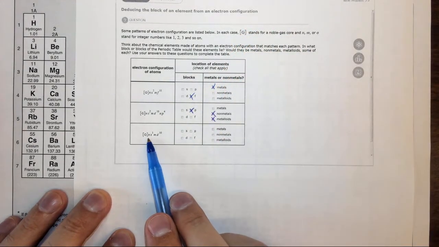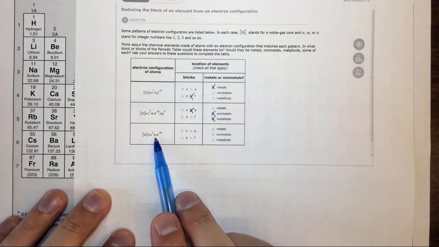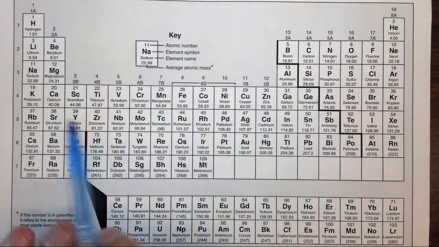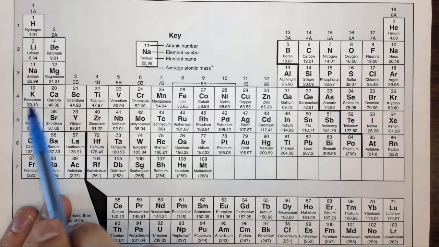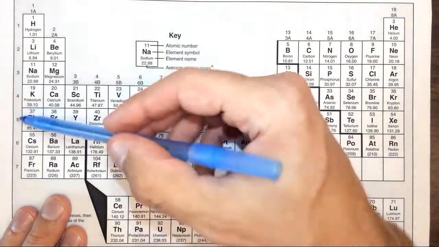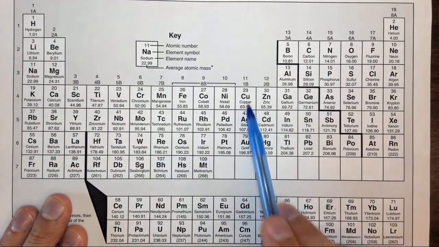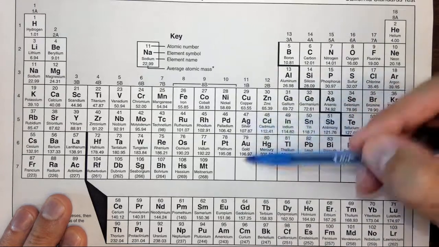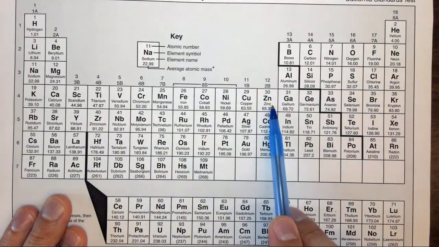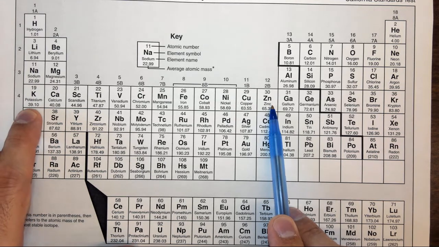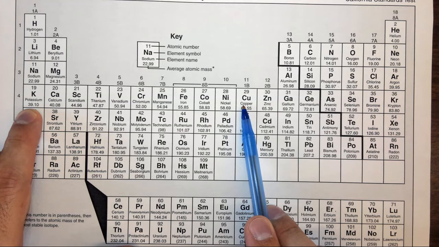In the last case, we have ns1 and then (n-1)d10. So in this case, for whatever reason we're not going to get into here, there's 1 electron in s and then you're in d, so you're essentially in this row. You're not here because it's not s2. It's not, for example, 4s2, 3d10. It's 4s1, 3d10, so it has this number of electrons.